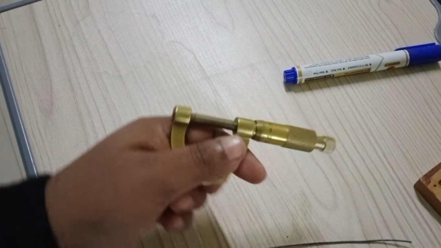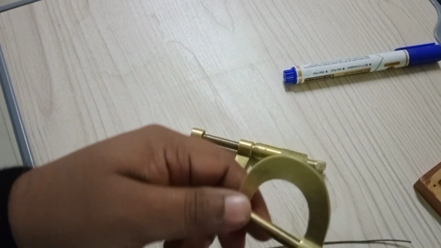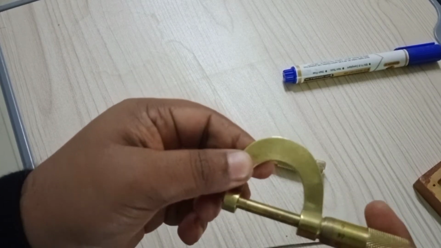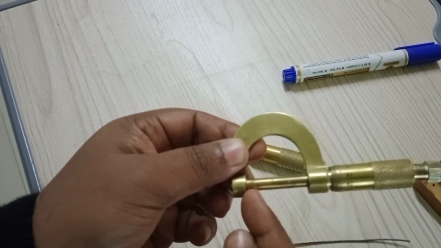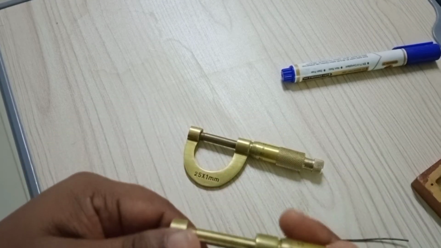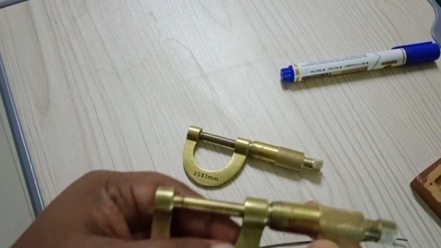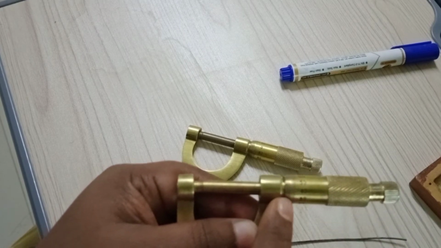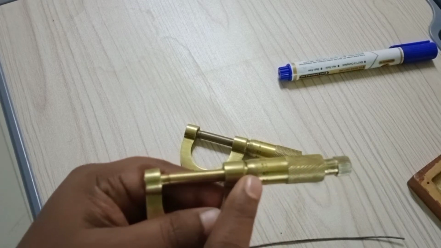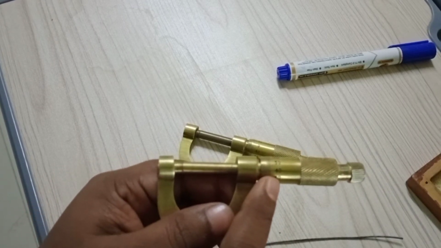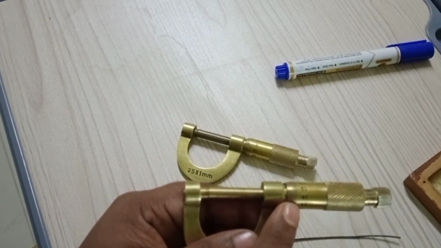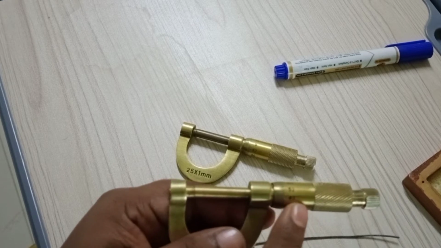I will show you another apparatus where there is some zero error. First we will calculate zero error. So here you will see that when I am tightening and both jaws are coinciding, they are tight completely, you will see that the reference line is touching at 40, right? So it's not exactly coinciding with the zero of the circular scale. So you can say it is having some zero error.